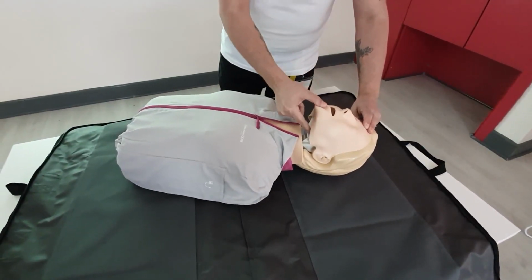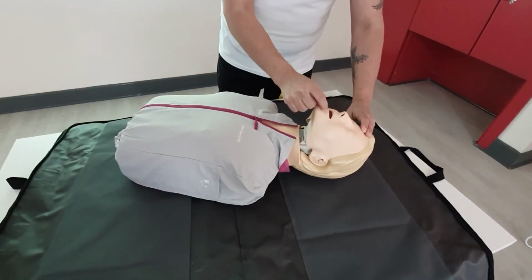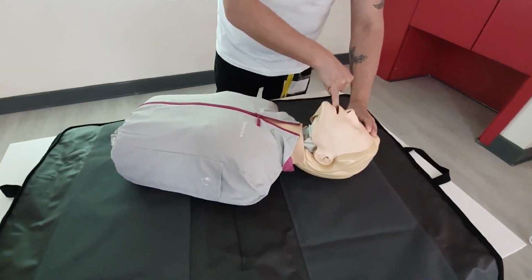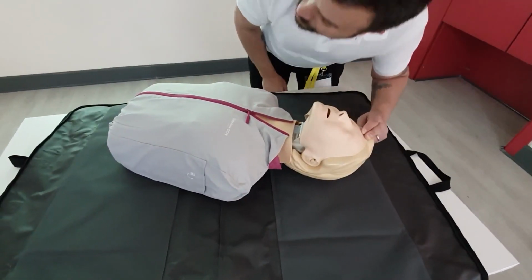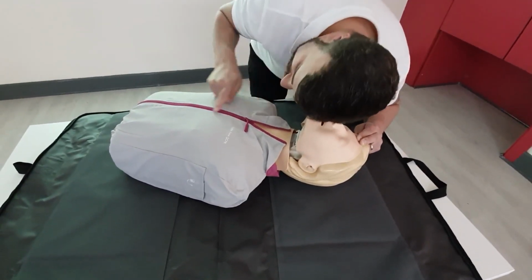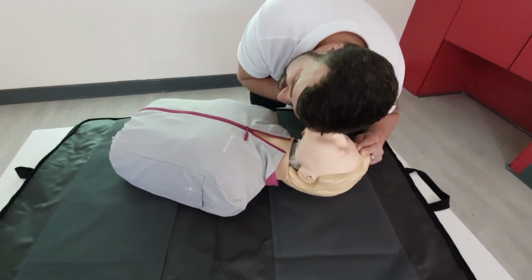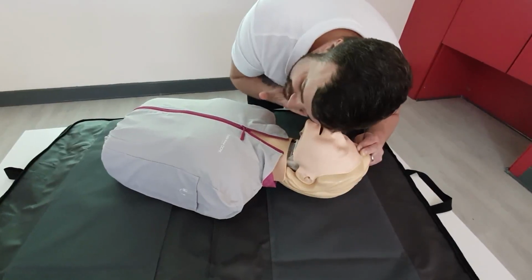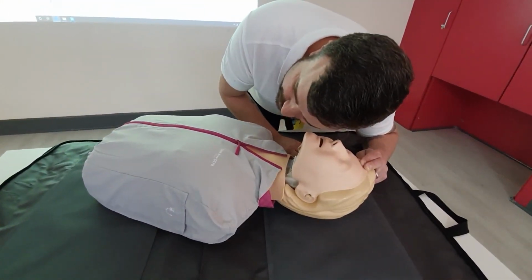I'm going to extend the mouth and look in. I'm looking for teeth, tongue and gums. Anything else, I'm going to sweep the mouth and take it out. I'm going to go down for breathing. So I'm looking down the chest for the rise and the fall. I'm listening to the breathing and I'm feeling on my cheek. And I'm going to do that for 10 seconds.